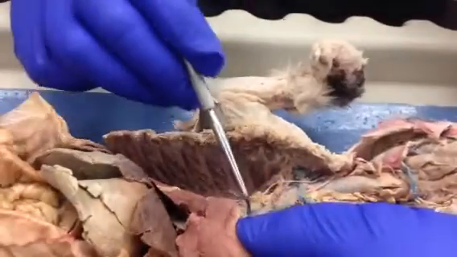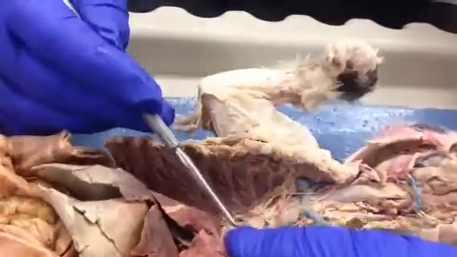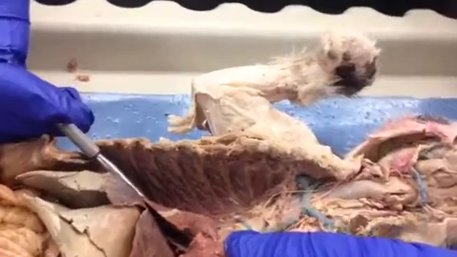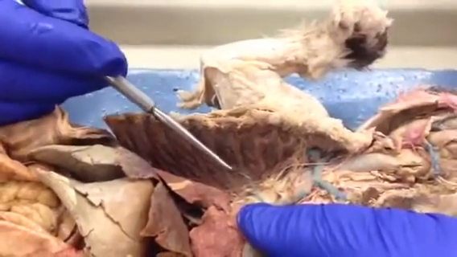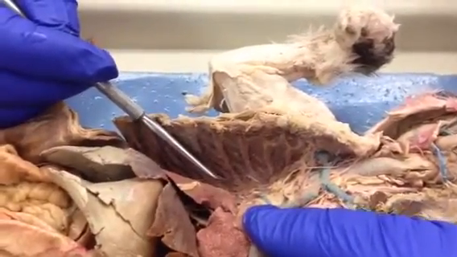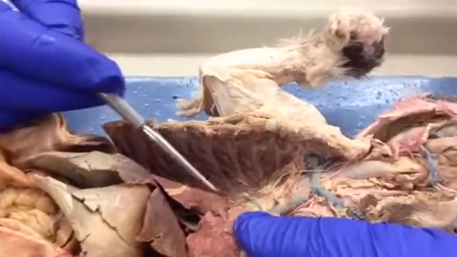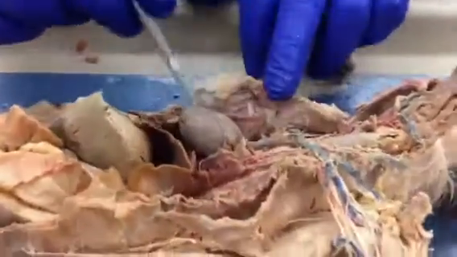You can see this, the superior vena cava coming up, and you see this vein that loops around parallel to the aorta. It also begins with an A, so that's the azygos. That's the one that people always forget about. Okay, it's the first vein of the superior vena cava. After that, you can lay it back down.